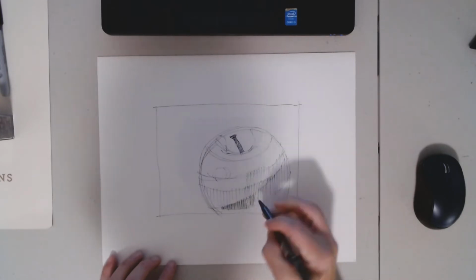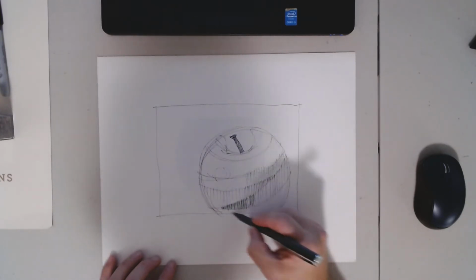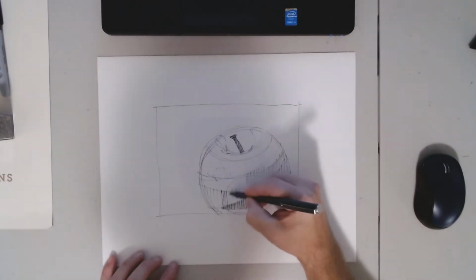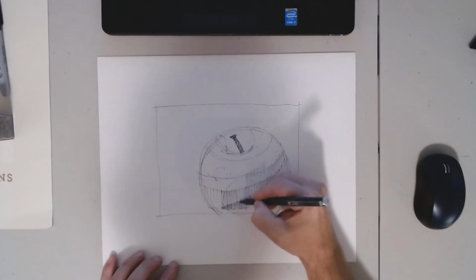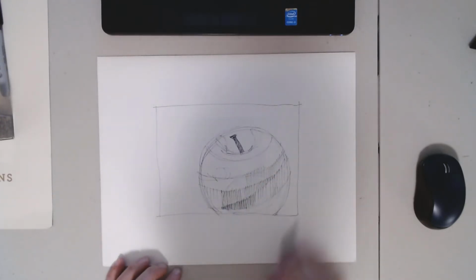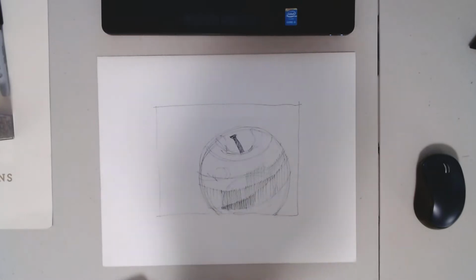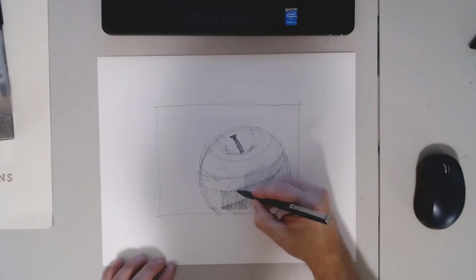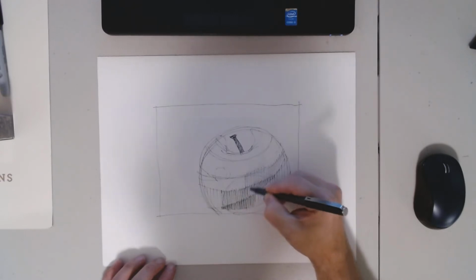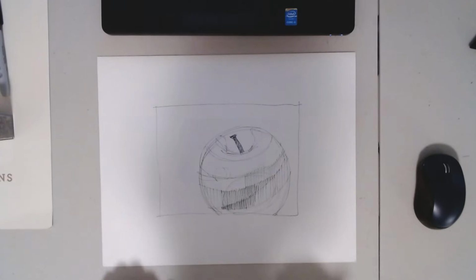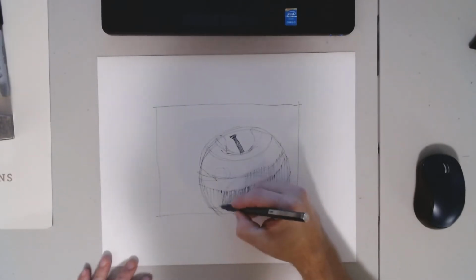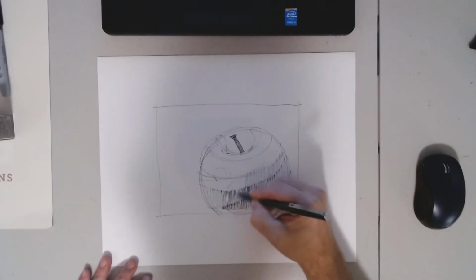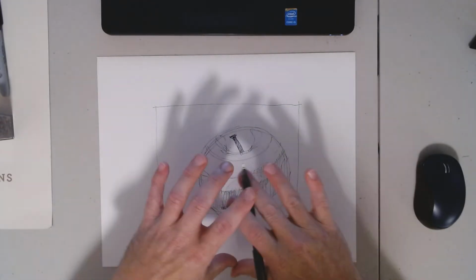Okay, so right in this area here are some of the darkest values of this apple, and if I lay down some vertical lines within the contour lines that I have drawn, I can pretty quickly, and you can see how just drawing these vertical lines, these hatch marks, I can create some real dimension. You can feel the roundness of this apple.